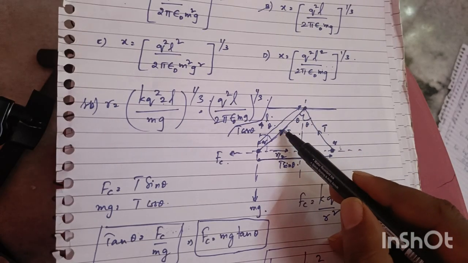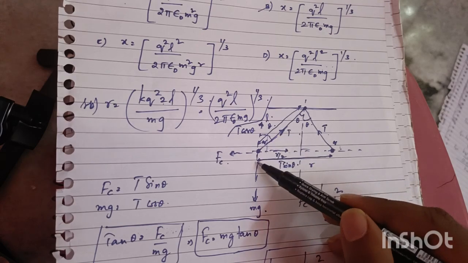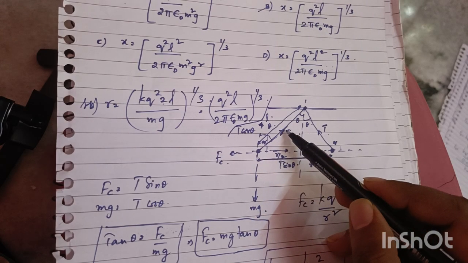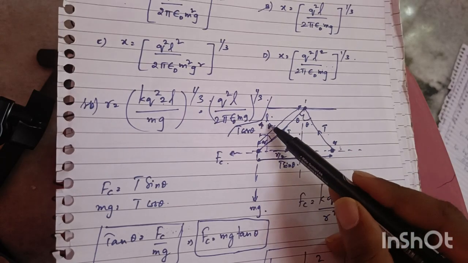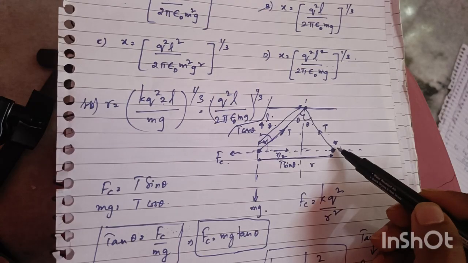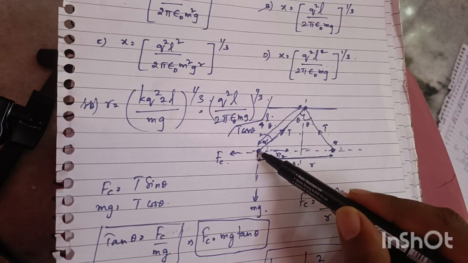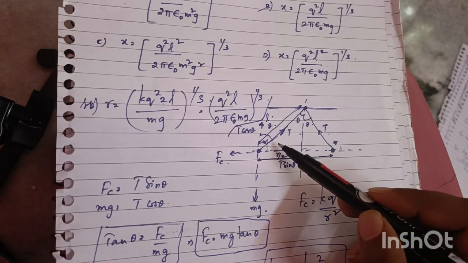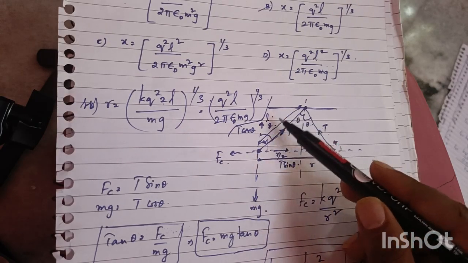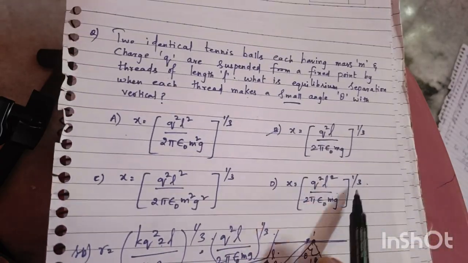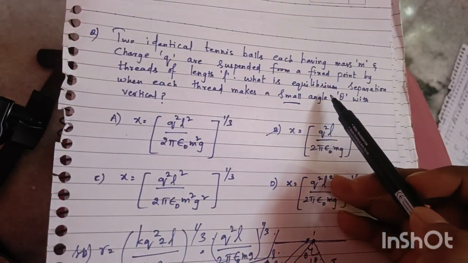And this is the tension T, which will obviously develop because mass m will act downwards. If I resolve this into components, this will be T cos theta and T sin theta. And due to this charge, there will be Coulombic repulsion in this manner, Fc. Since there is no motion of any sort here, the system is in equilibrium. They themselves ask what the equilibrium separation is.